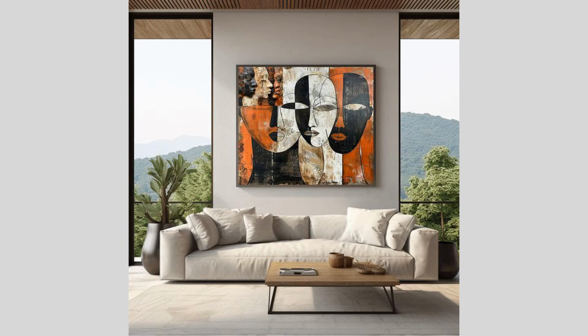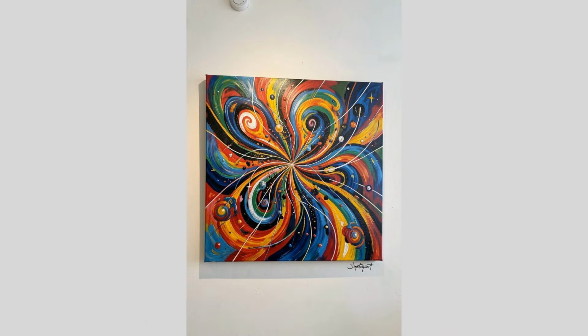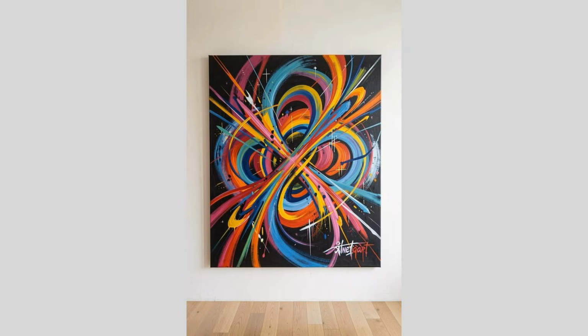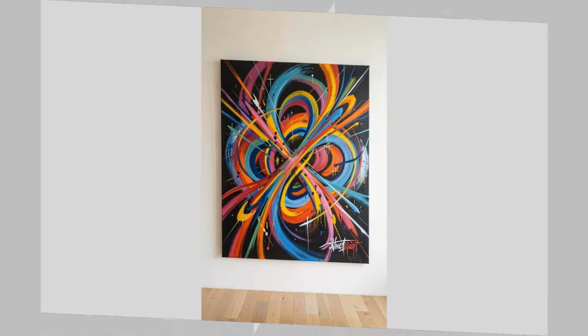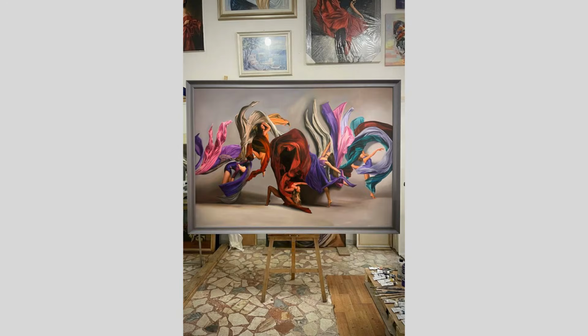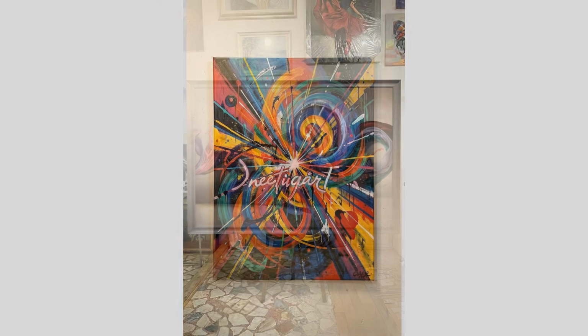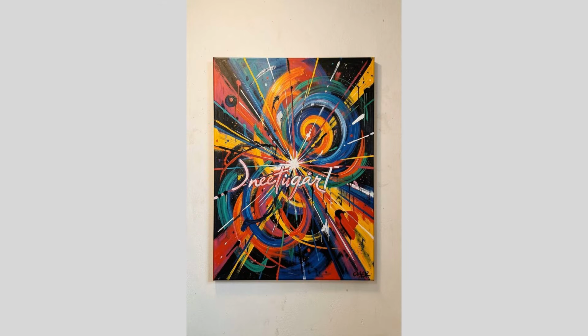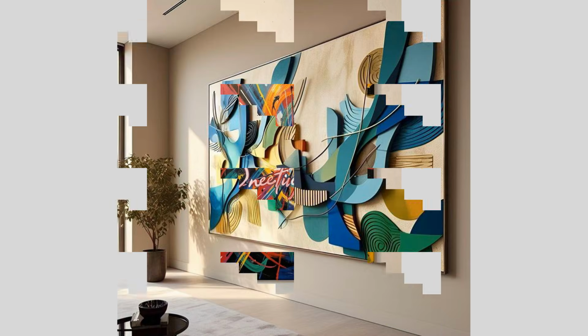Dynamic abstract wall art is incredibly versatile and can suit many interior styles. In modern homes, geometric designs with clean lines create a sleek and sophisticated look. In rustic spaces, organic shapes and natural finishes blend beautifully with the environment. This flexibility makes abstract wall art a popular choice for many homeowners.